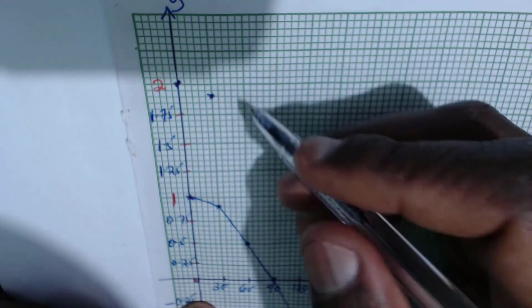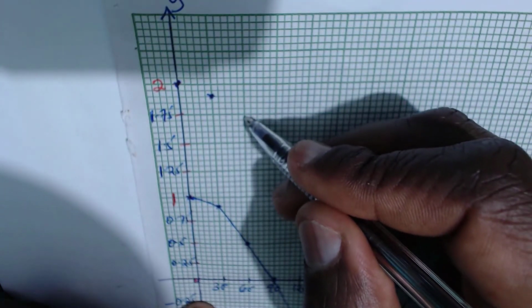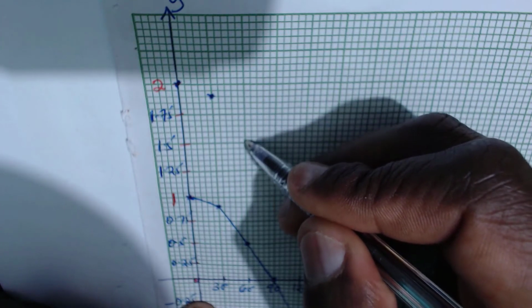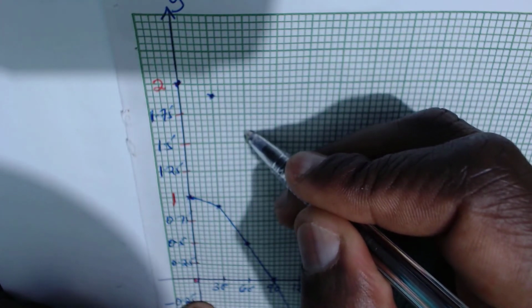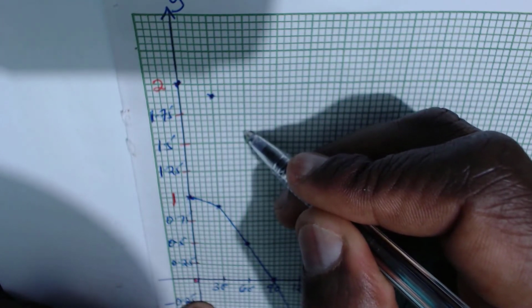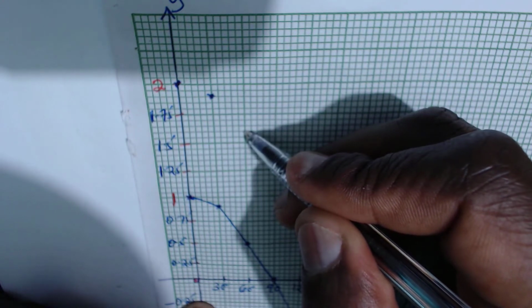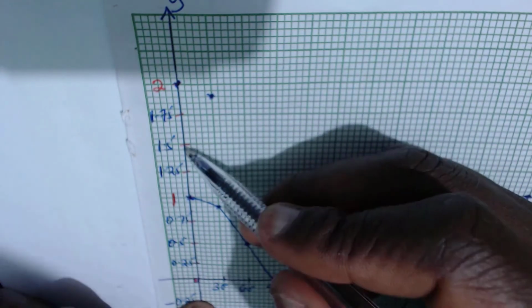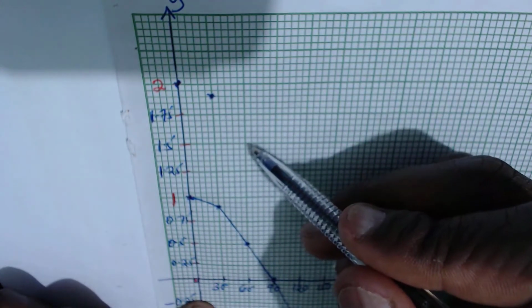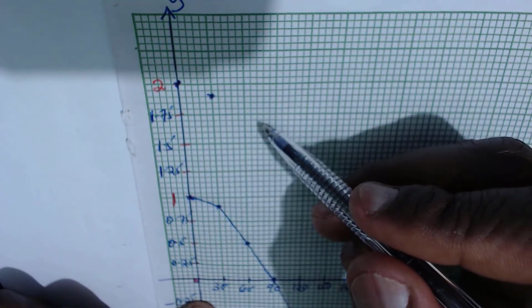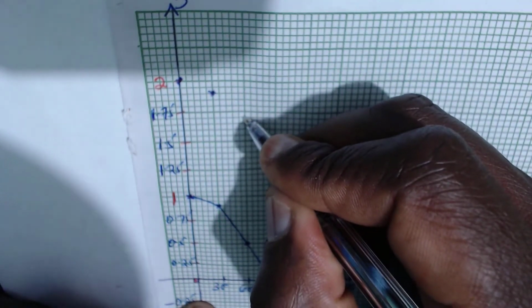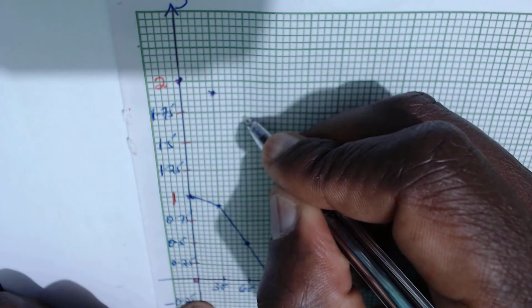We approximate that to 1.7. So from 1.5 we need to plot 1.7. 1.7 would be here.